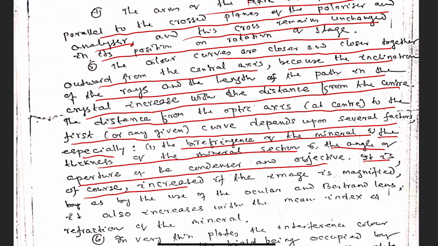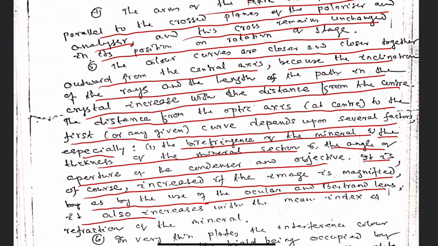It is of course increased if the image is magnified, as by the use of ocular and Bertrand lens. It also increases with the mean index of refraction of the mineral.